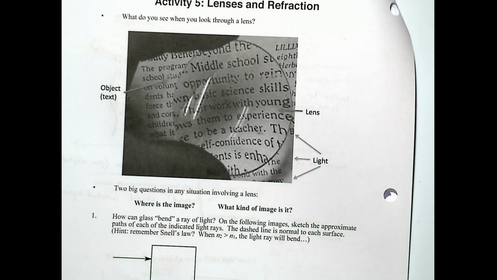So we've done mirrors. Now we're about to do lenses. So what is a lens? All a lens is a piece of curved, transparent material that operates based on index of refraction. So last time we saw that if you have light traveling from one medium into another, it gets bent. Remember that? So what are you actually seeing when you look through a lens?